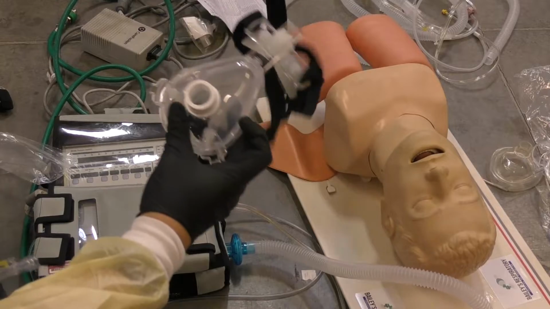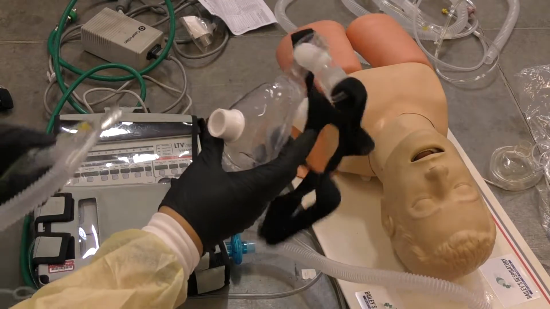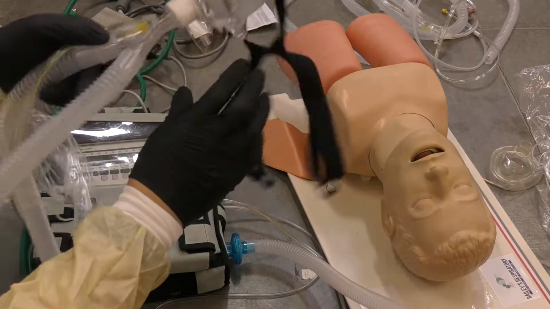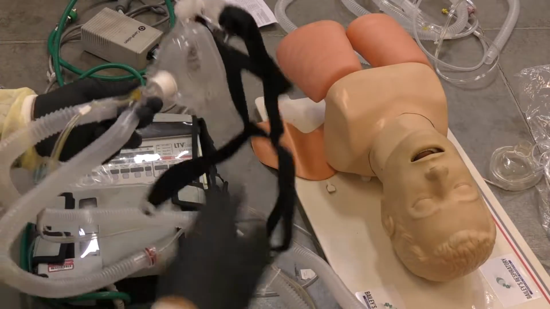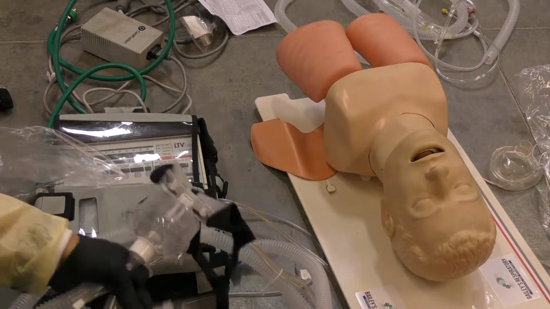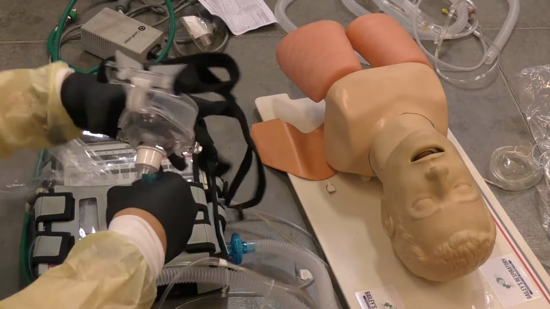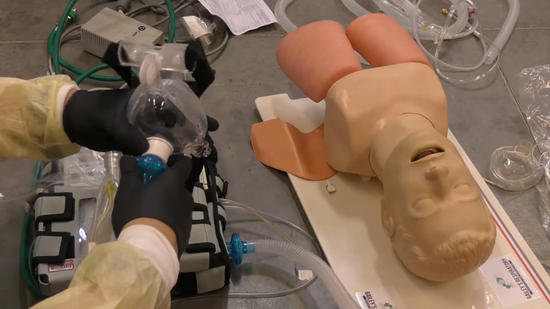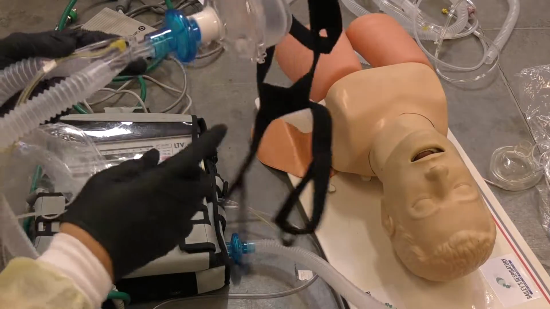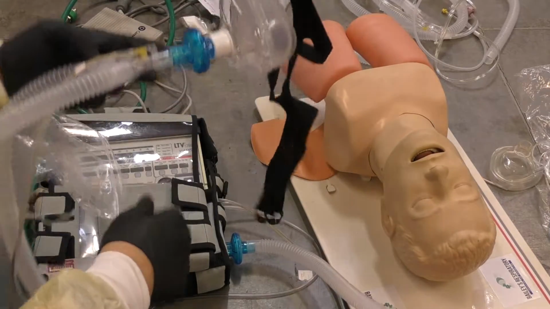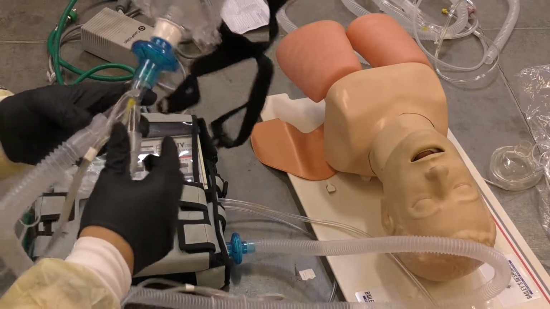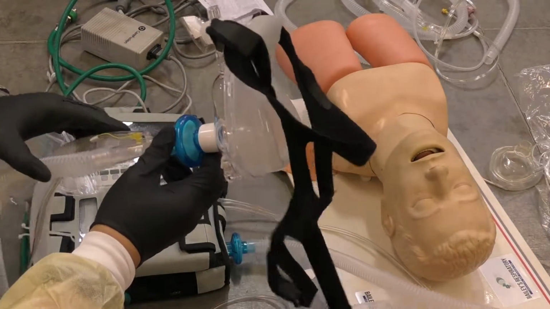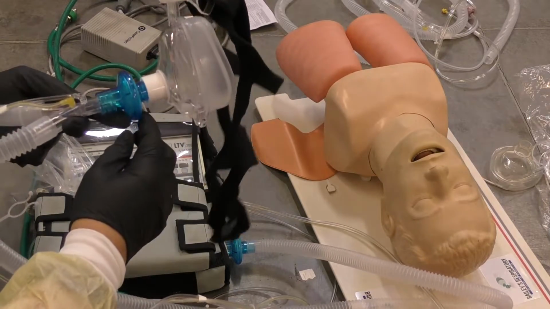So using an LTV as a BiPAP, same thing applies. Typically we're putting it like this and putting it on our patient. But for this to protect us, we want to put our bacterial viral filter in line like this. Because again, here's our exhalation port, and yes, it will create some airway resistance problems, but you just have to work through them.